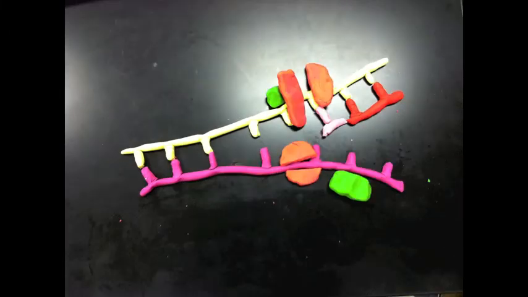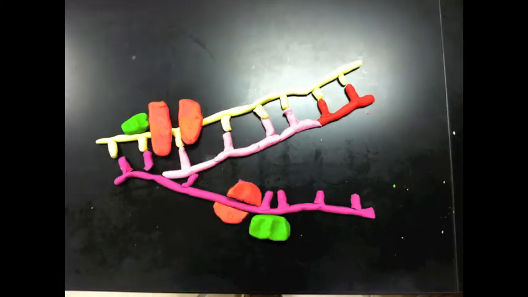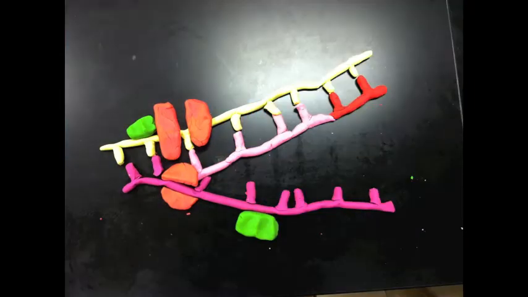RNA primer is made. DNA polymerase III starts to synthesize the leading strand. The leading strand is elongated continuously in the 5' to 3' direction as the fork progresses.